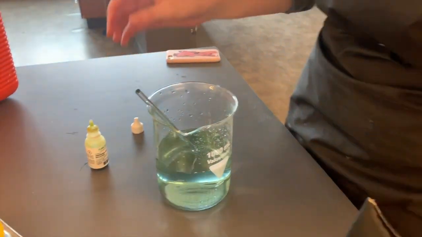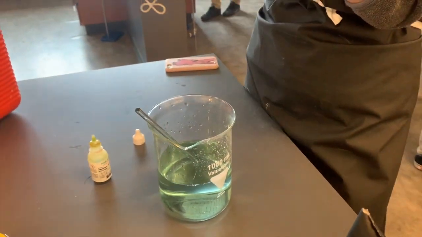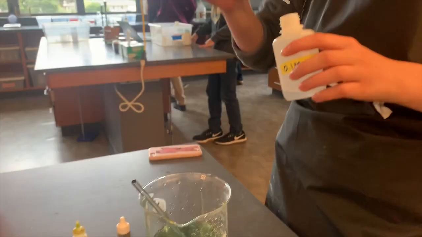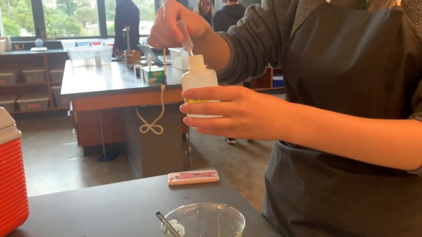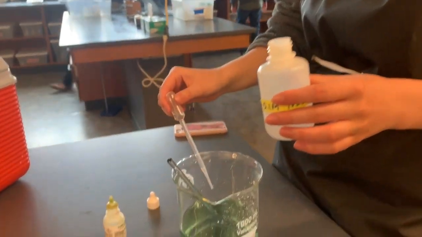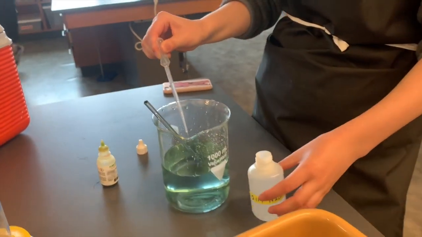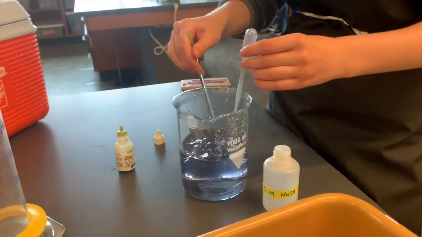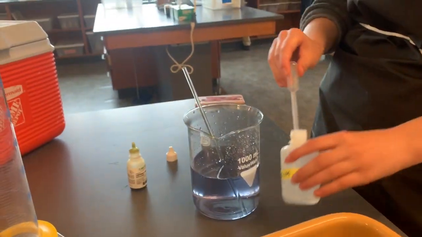This color can be matched to a color on a reference sheet, which will tell us the number of the pH. And we will add a small amount of sodium hydroxide until the solution turns purple. Sodium hydroxide is a basic substance, so the universal indicator will turn purple to show this. We use a pipette to transfer the NaOH into the beaker.